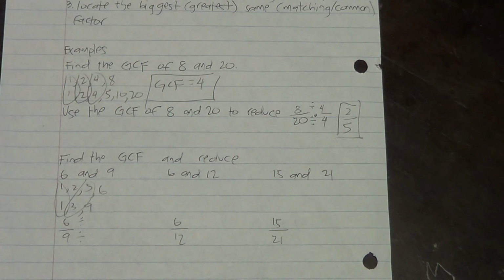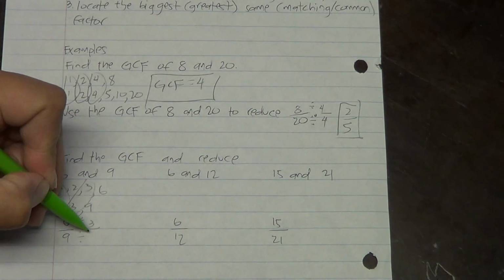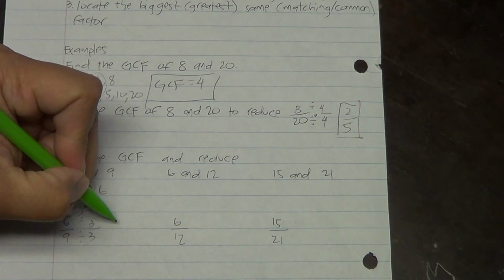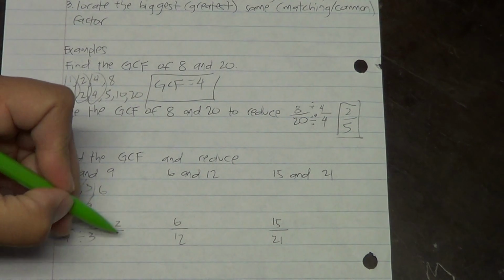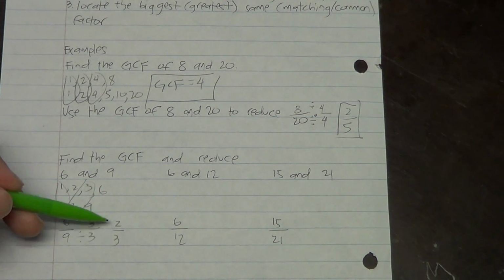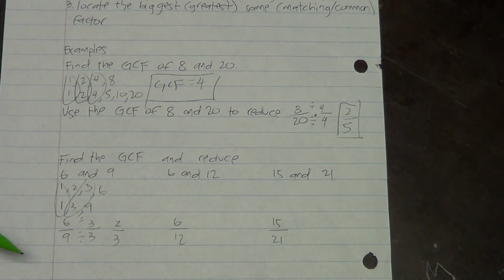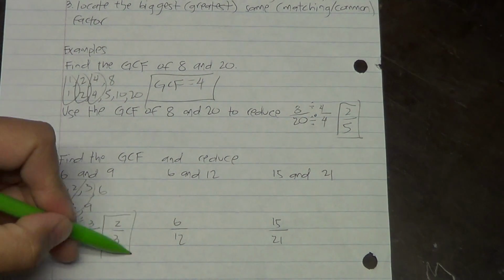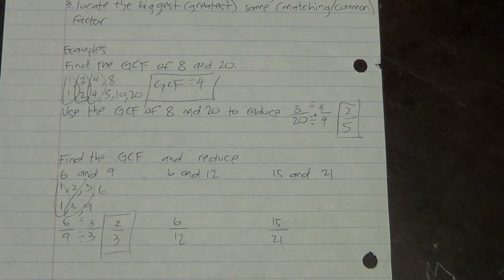So we go down to this fraction down here. We divide numerator and denominator by that greatest common factor, which would be 3 over 3. 6 divided by 3 is going to give us 2, and 9 divided by 3 will give us 3. And of course we do a mental check really quickly. 2/3. Greatest common factor between 2 and 3 is 1. So we're done. We go to the next example.